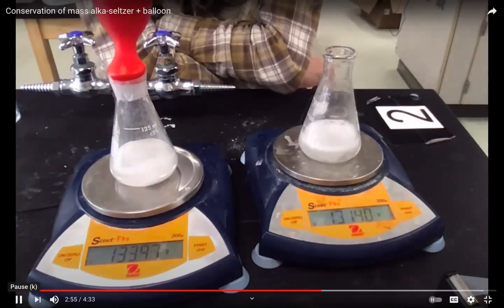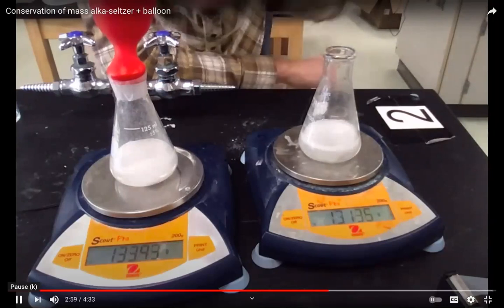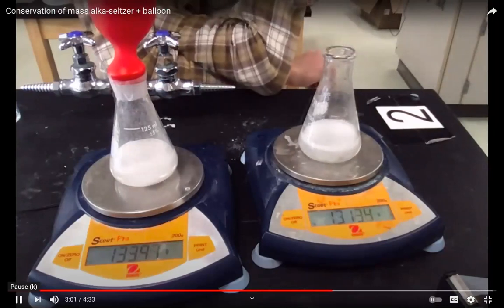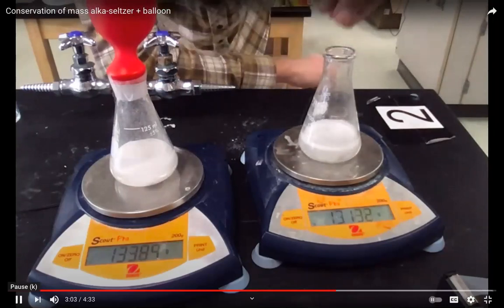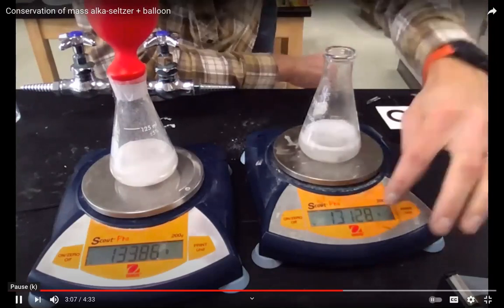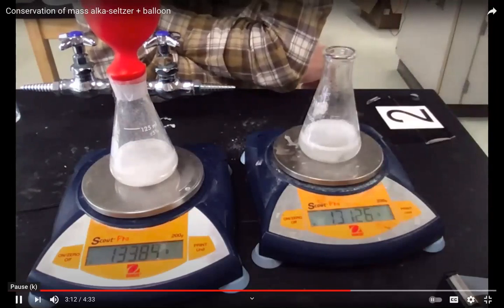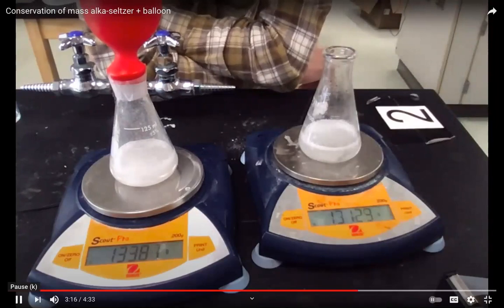That gas is escaping and is going into the air, that carbon dioxide gas. And so some of the products are still in that beaker right now, that Erlenmeyer flask, but that last product is leaving. And so actually, you could have taken the original number and subtract off whatever the final number is, and you'd figure out how much mass of carbon dioxide you put into the air.